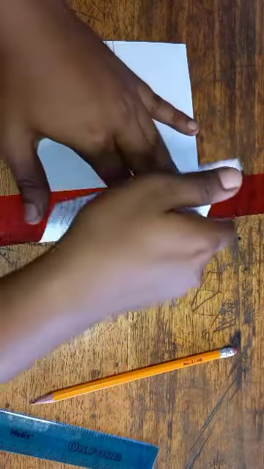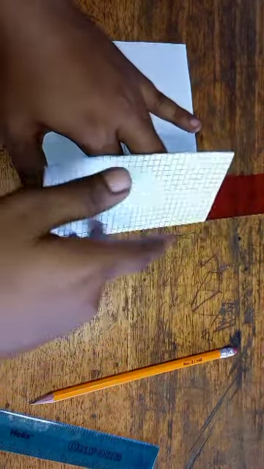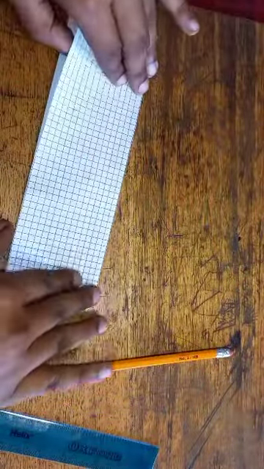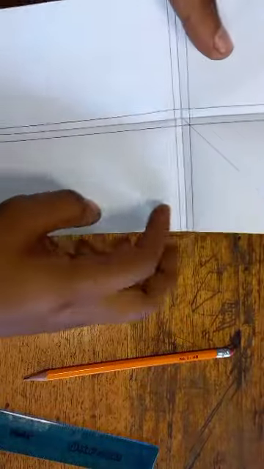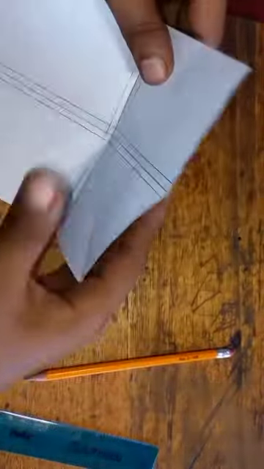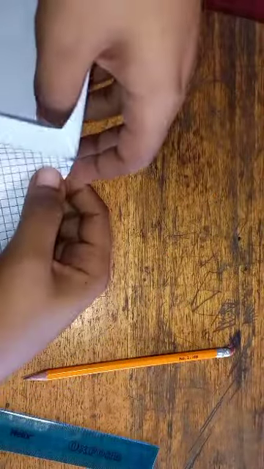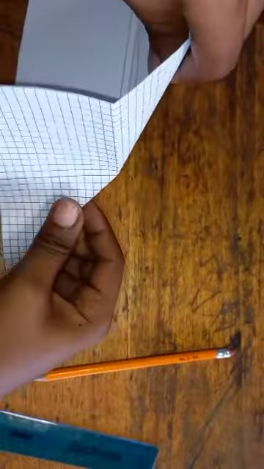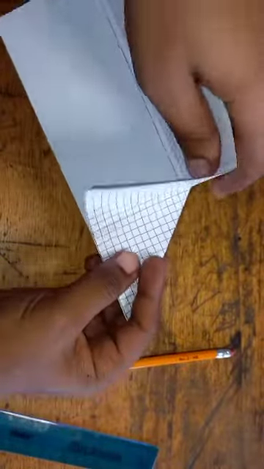I'm going to create another fold on my page. So your page should be able to fold like this along the vertical line, it should be able to fold like this along the horizontal line, and it should be able to fold like this to the point where they meet with the horizontal and the vertical line.